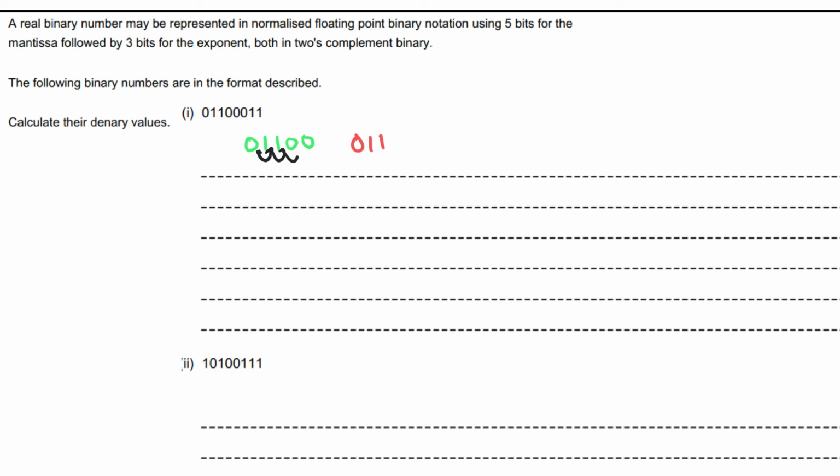Once, twice, 3 times. And then I can rewrite my mantissa 0, 1, 1, 0, 0. But the point is now here. And I can do my little grid 1, 2, 4, -8, leaving us with a value of 6. Let's do the other one.